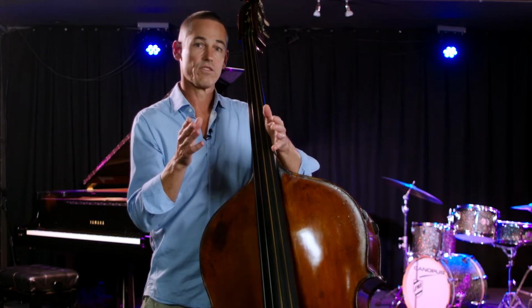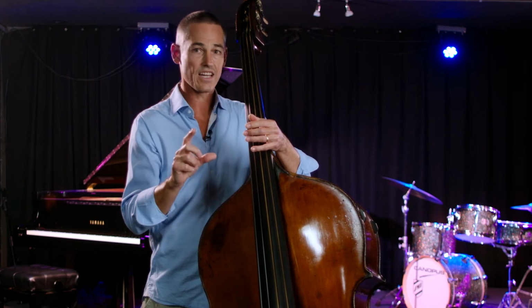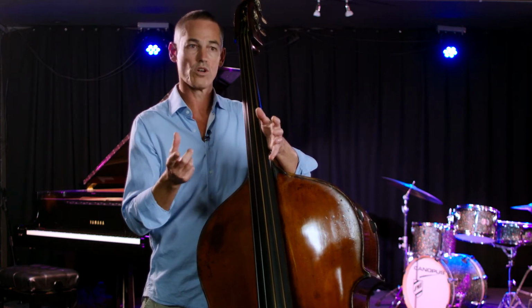When we have a C7 chord, any of those notes from that scale will also work against that chord. We don't have to only play chord tones, we can play the scale that goes with it as well. So we can start to get something like this.